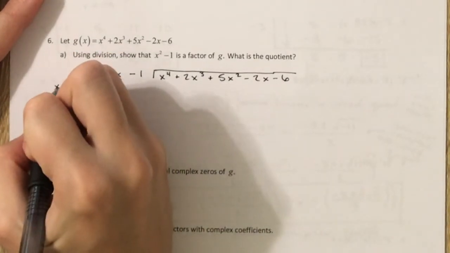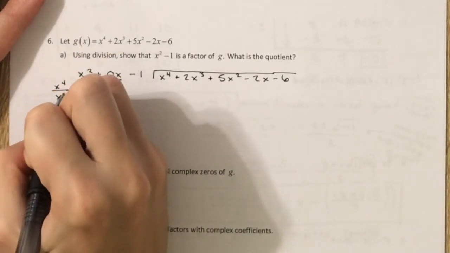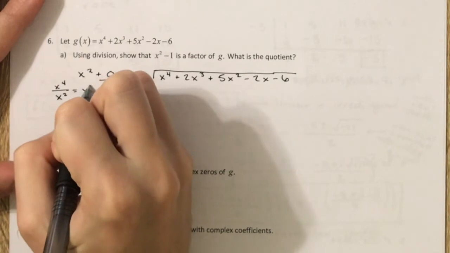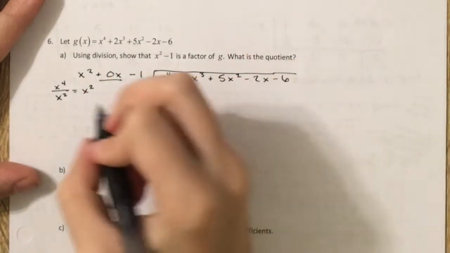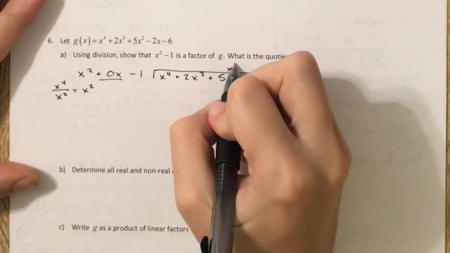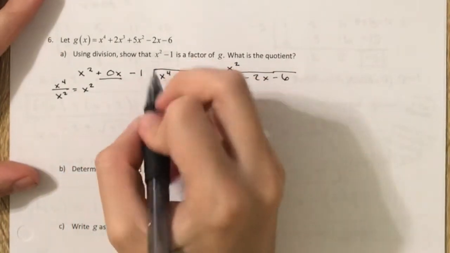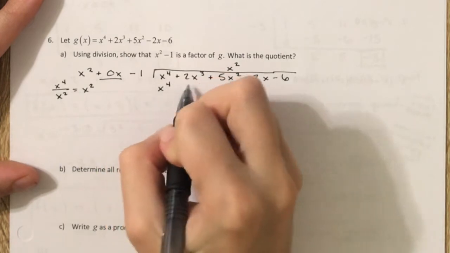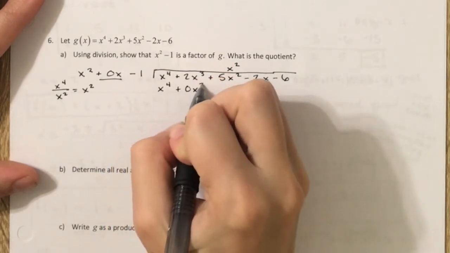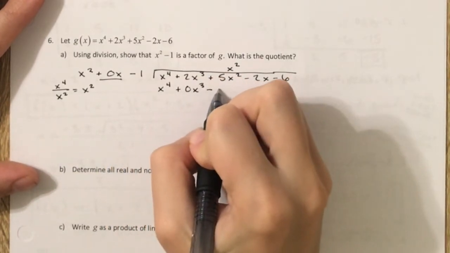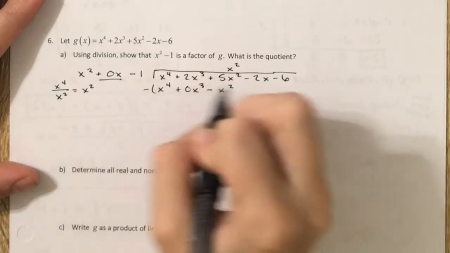So we have x to the 4th divided by x squared. That leaves us with x squared. We want to put that above the 5x squared. We multiply through here with the x squared. We get x to the 4th plus 0x to the 3rd minus x squared. We subtract all of that.